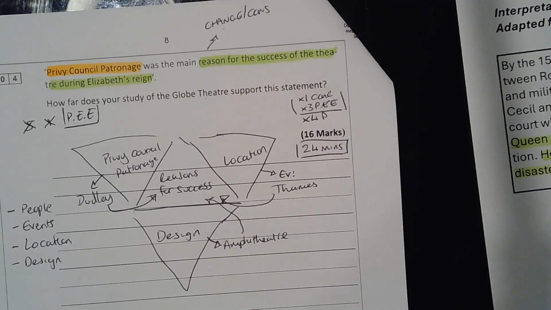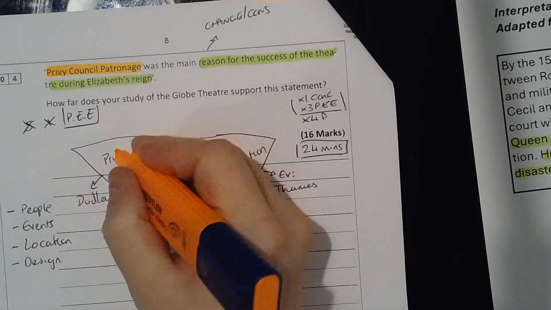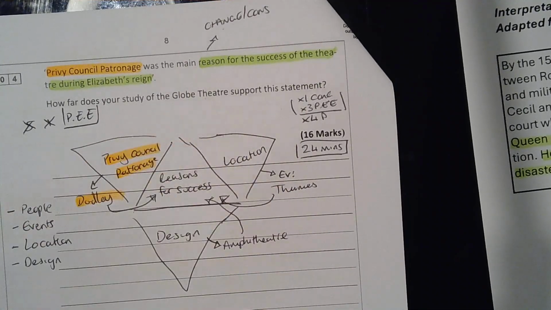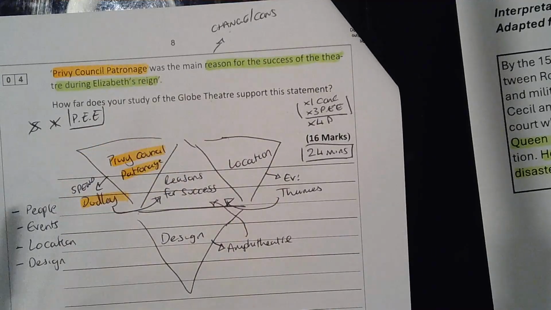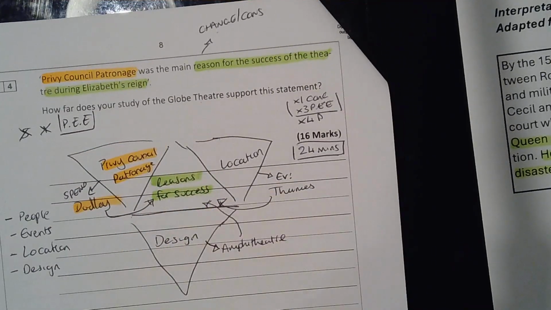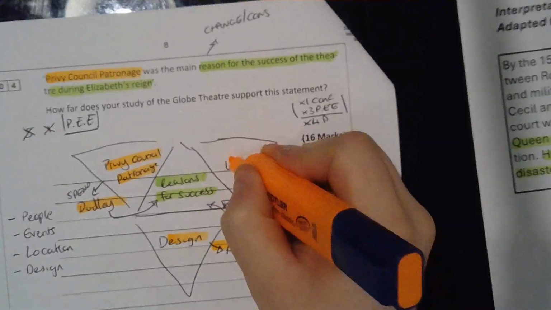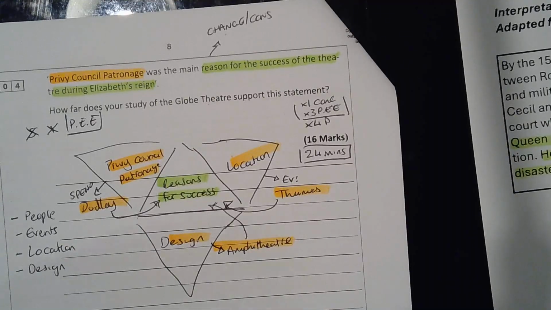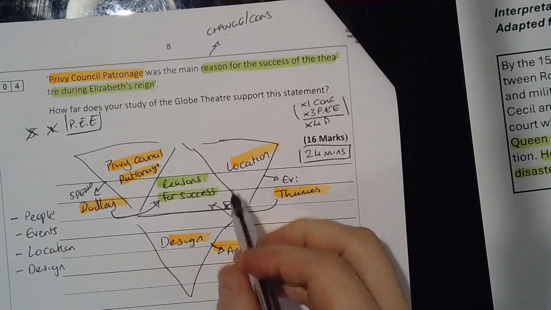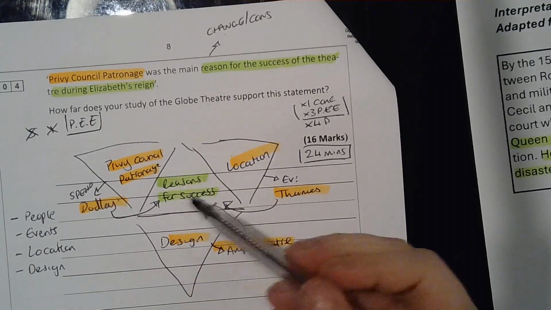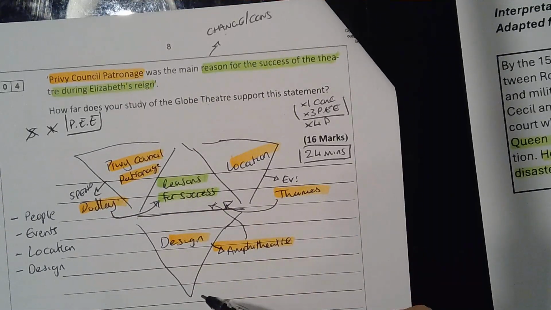So it is point, evidence, explain. And we know that we want to be really giving some spend detail about the evidence, which is here. But it is really keep linking your explanation back to success. That is going to get you the marks. So why being at the River Thames was a success? Why being an amphitheatre was a success? Why being Robert Dudley was a success?